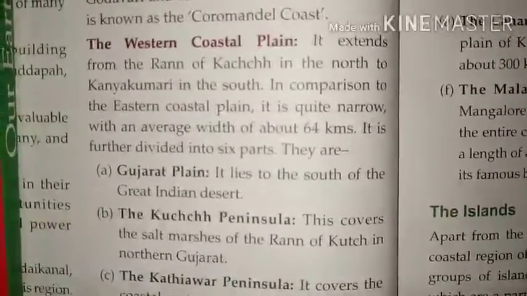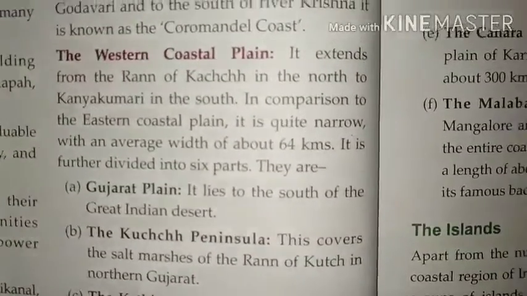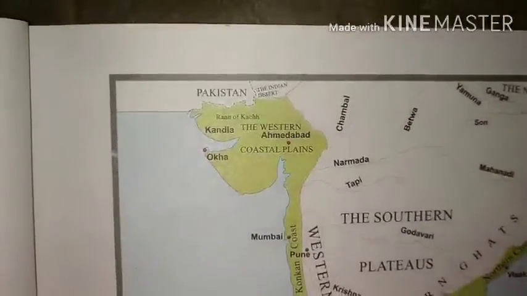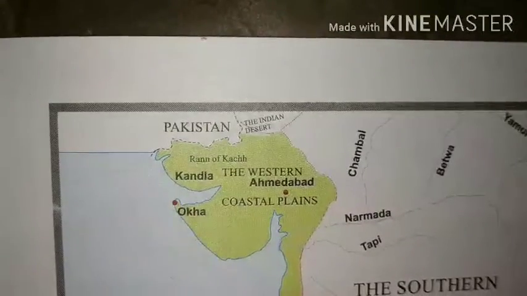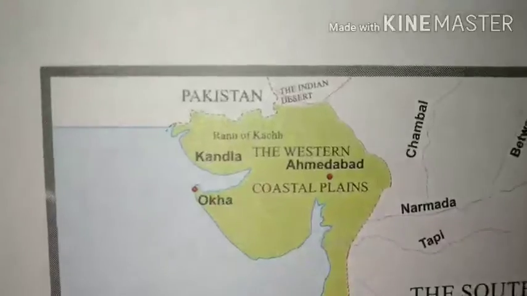So now let us talk about the western coastal plain. It extends from the Rann of Kutch. So from where does it start? Let us see the figure. It starts from the Rann of Kutch. Near Pakistan you can see there, it is written Rann of Kutch.